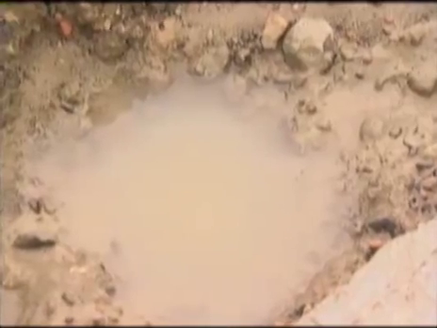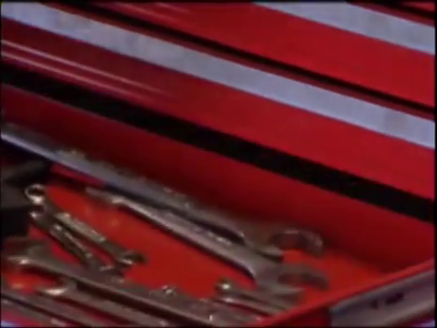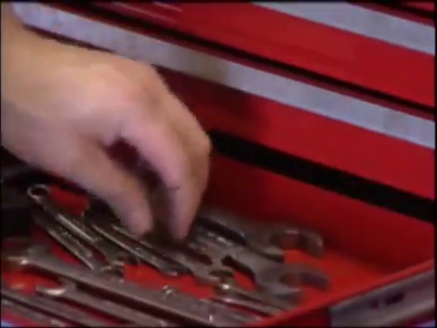Never use an electric tool in a damp or wet location. Keep work areas well lit. And finally, store tools properly in a dry location when not being used.